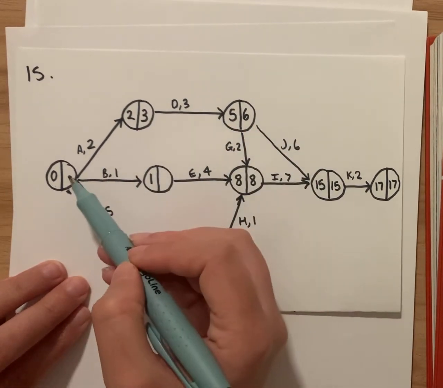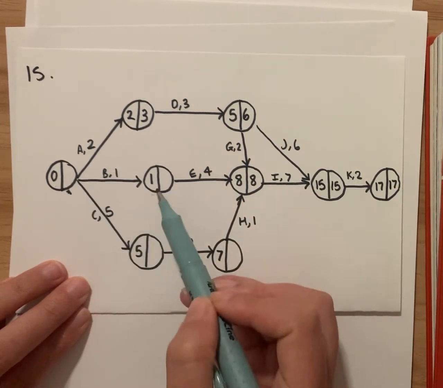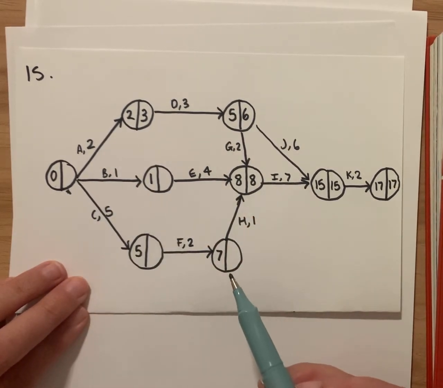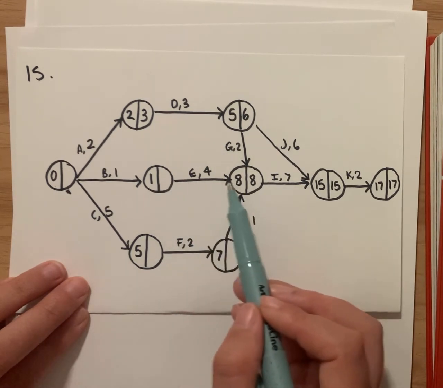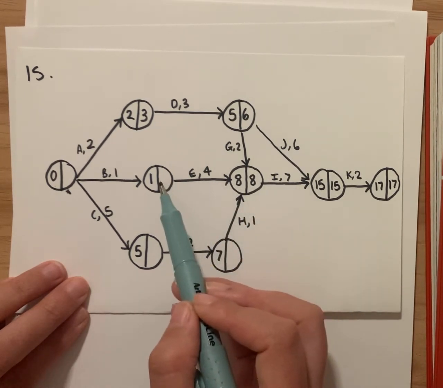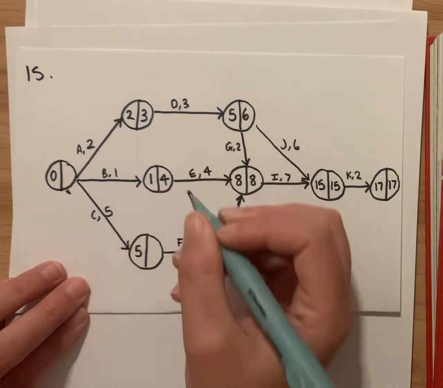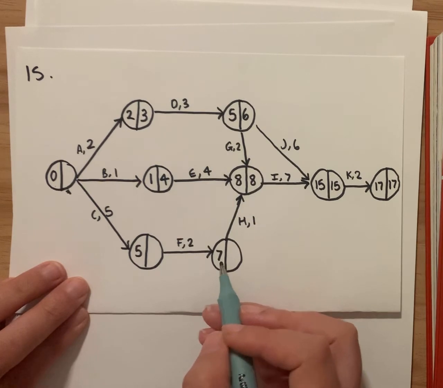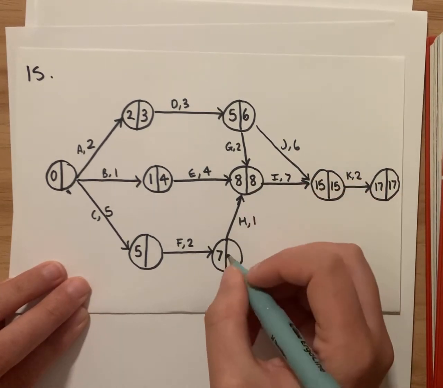What else can we do? We can't do this one yet because there are all these different pathways leading back, so we need to know these. We can do this one because there's only one path that leads backwards here. So it's 8 minus 4 is 4. We can do this one because there's only one path that leads back here. So it's 8 minus 1 is 7.